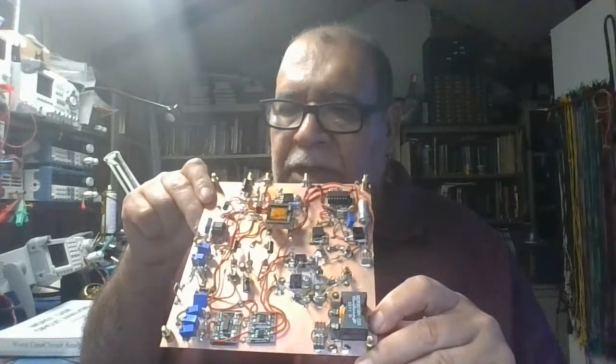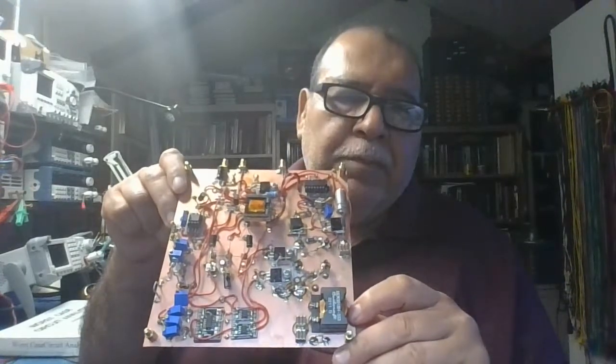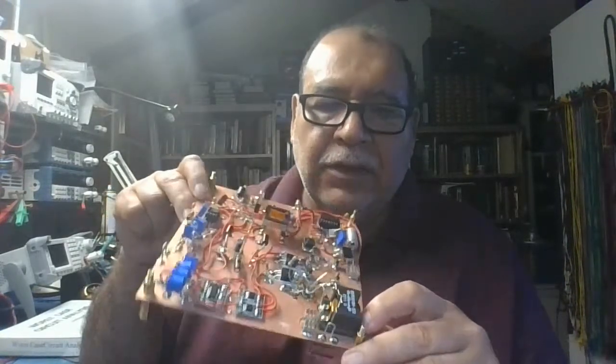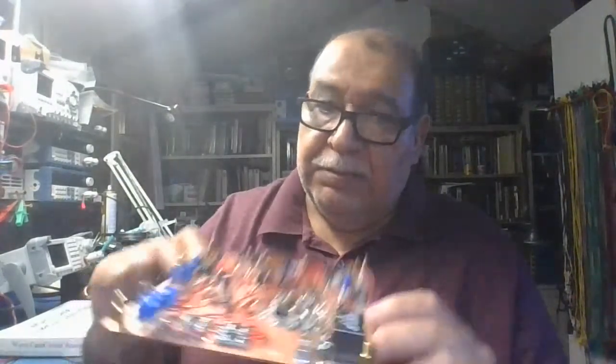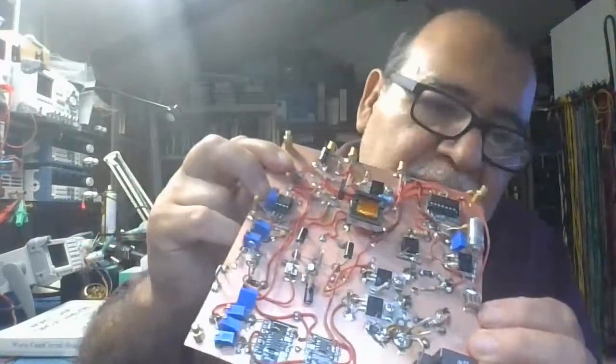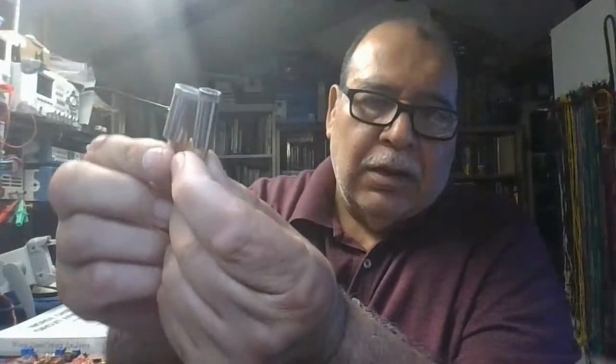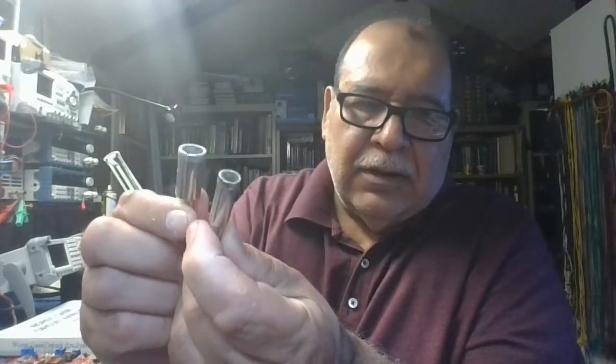Okay, so the other option is, oh, and I think this method of prototyping has a name called Manhattan. Okay, so you have the meat pads. Let me see. I have maybe one or two meat pads, but most of these connections are actually done with diamond tips. These are diamond tips.